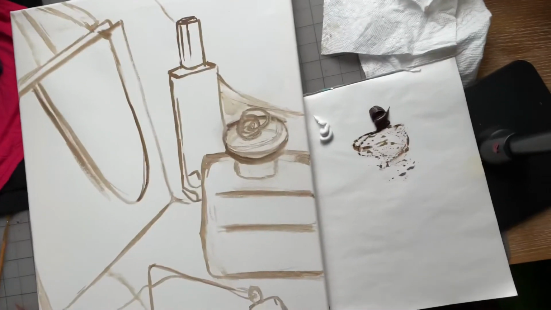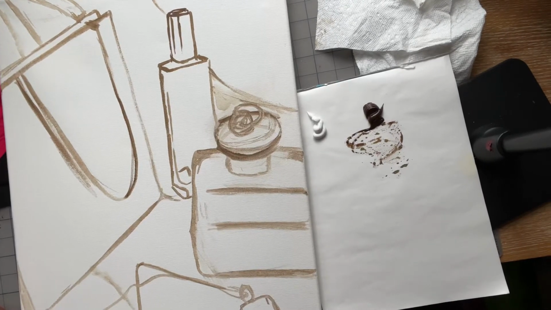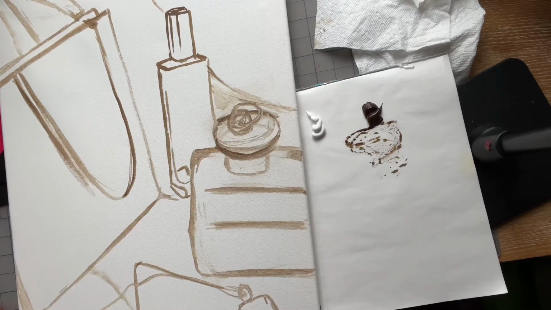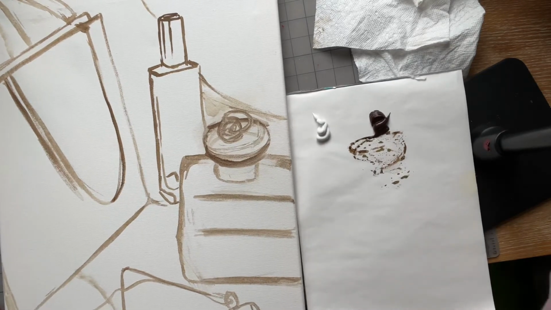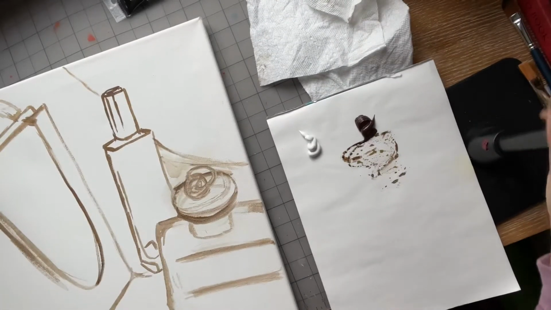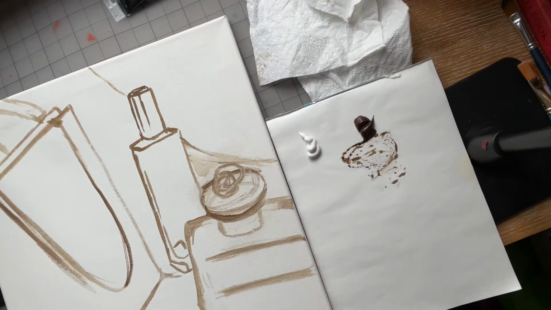All right, can you see my painting and my palette? Yes. All right, I have my water, I have my still life. My desk is not very big. I'm sure yours isn't either, so.